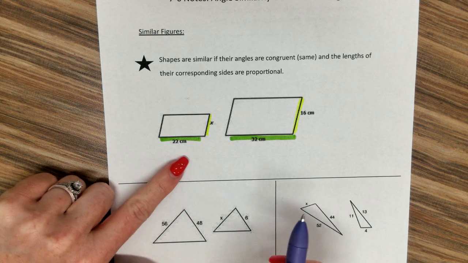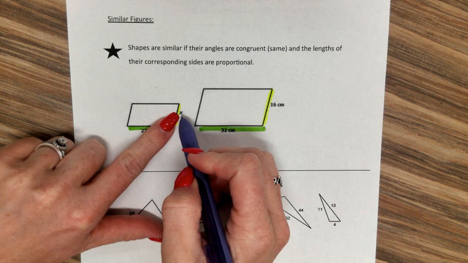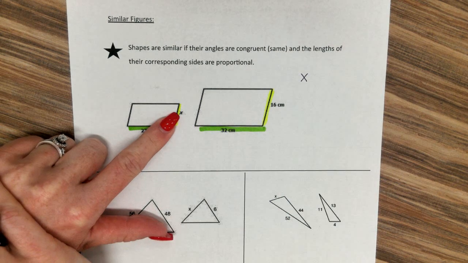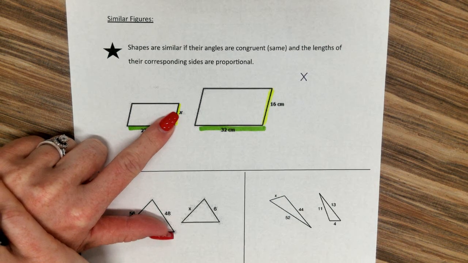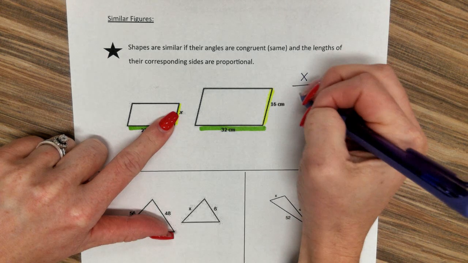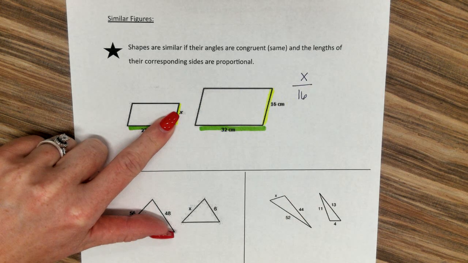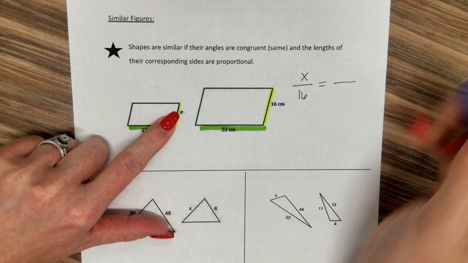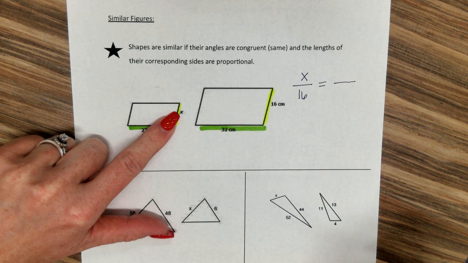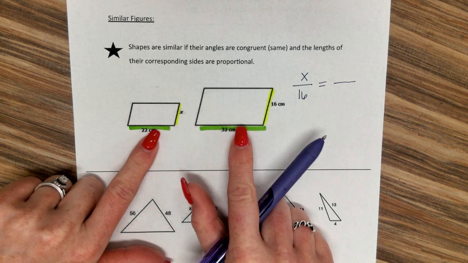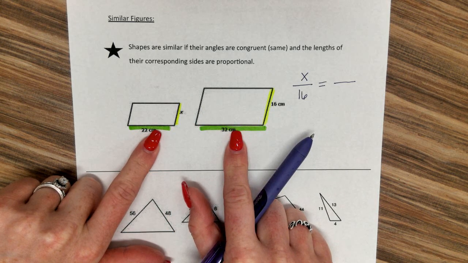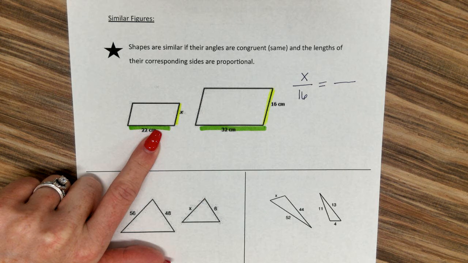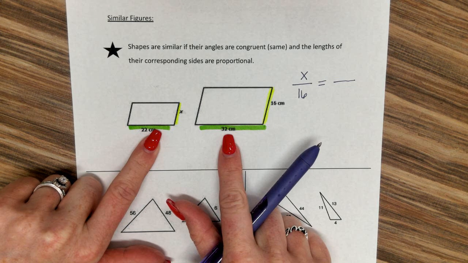Are y'all ready? Take your X. What side corresponded with it? So you make a ratio out of it. This is basically a box, okay? Equals. Now, here's where people mess up. The green has to go with the green, right? But what if I accidentally put 32 on top?